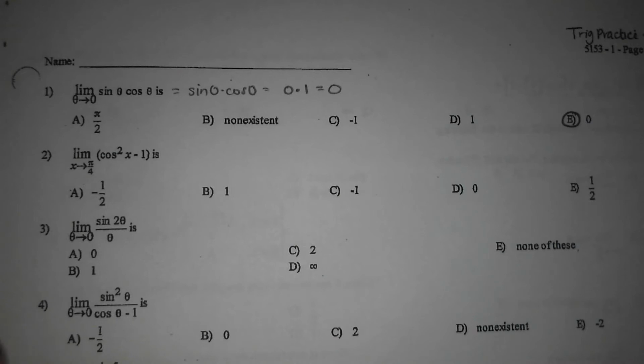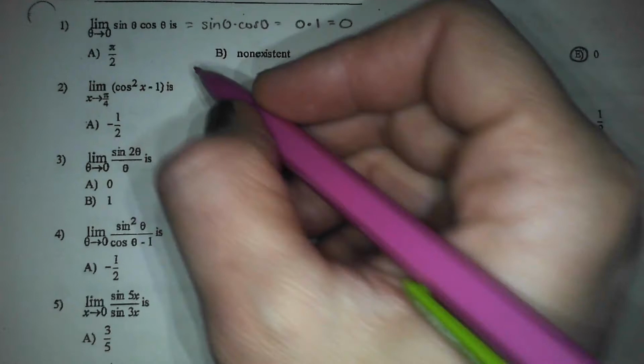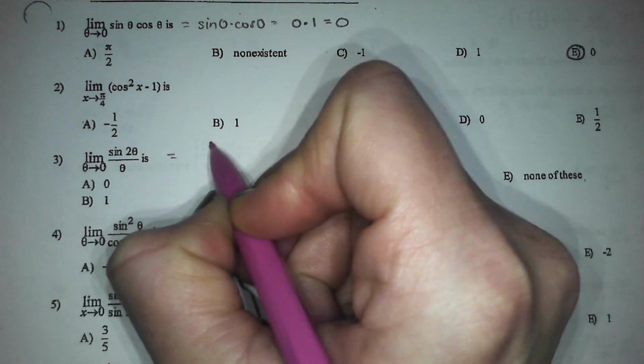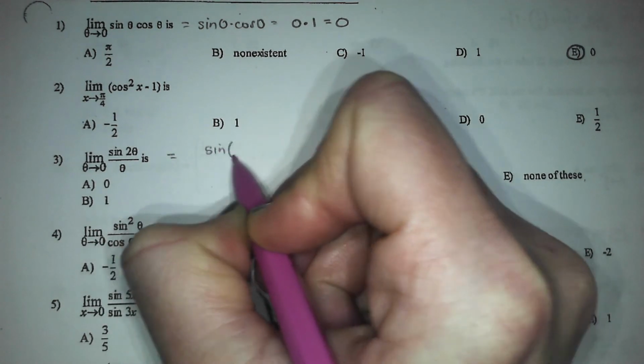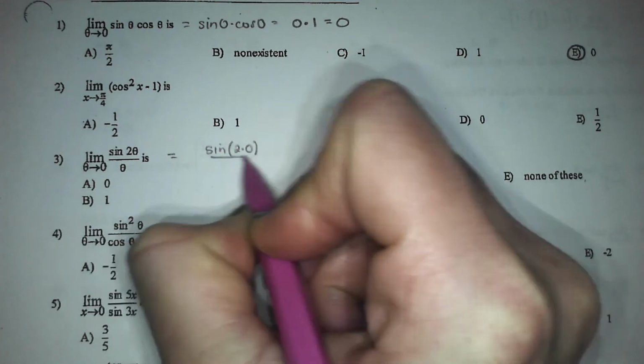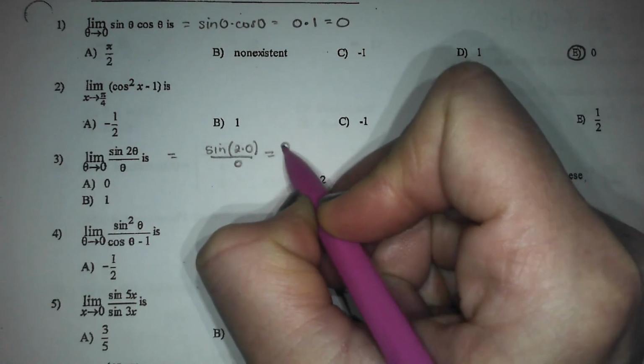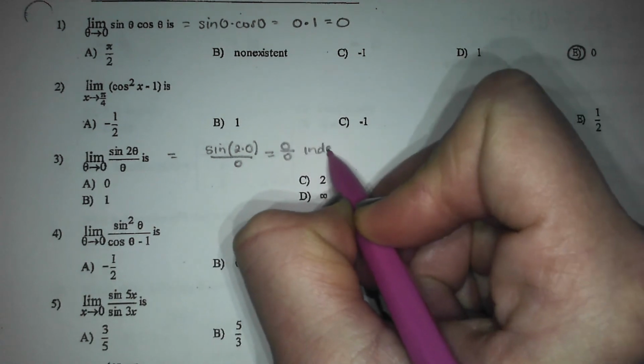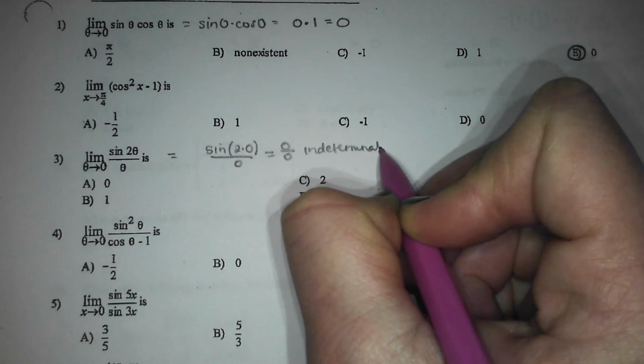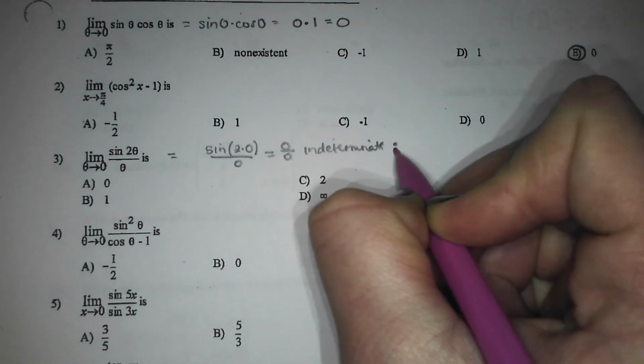We'll jump to 3. Again, direct evaluation. Sine of 2 times 0 over 0 gives us 0 over 0, which is indeterminate. So what kind of manipulation could I go to now?